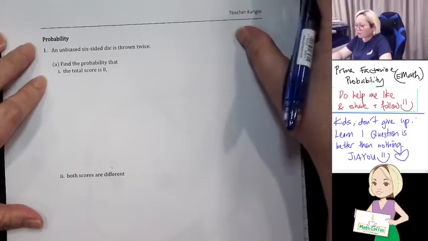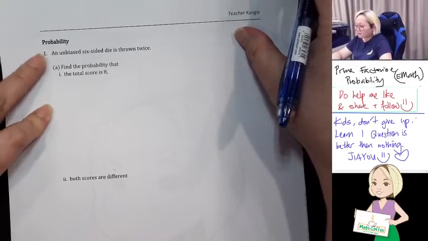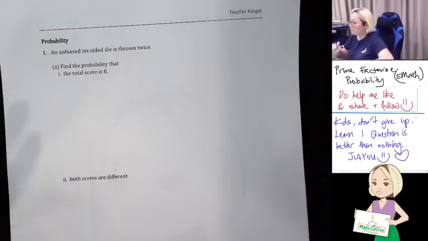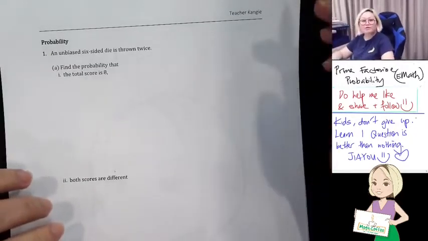Okay, come, let's do the probability. Leave it. Shouldn't eat sweet.